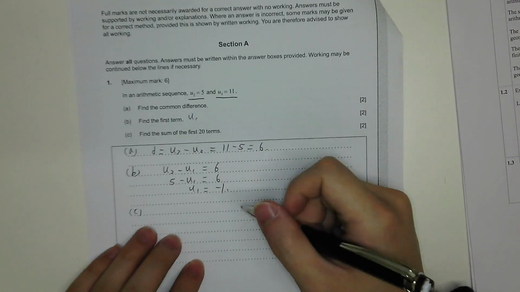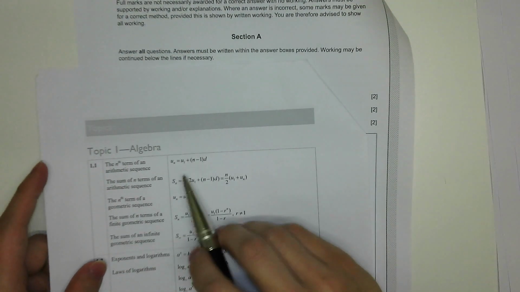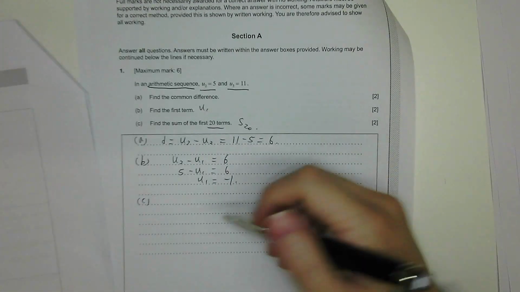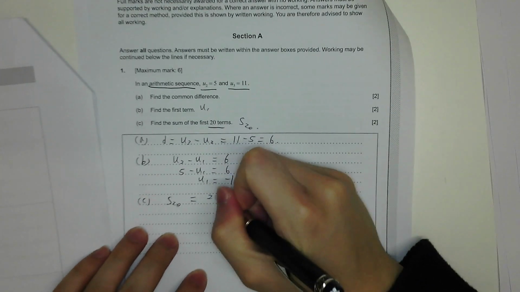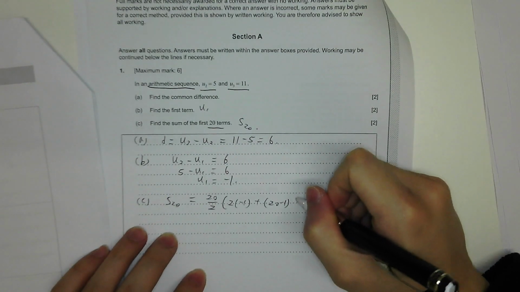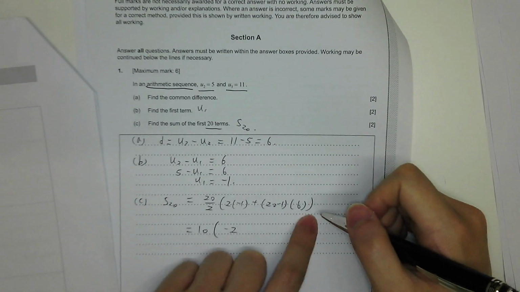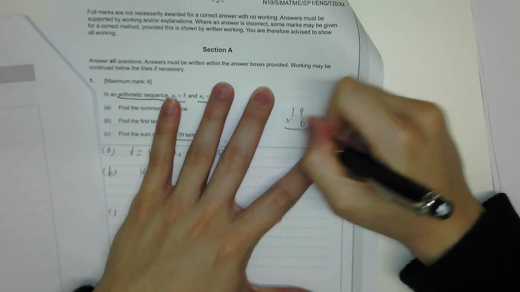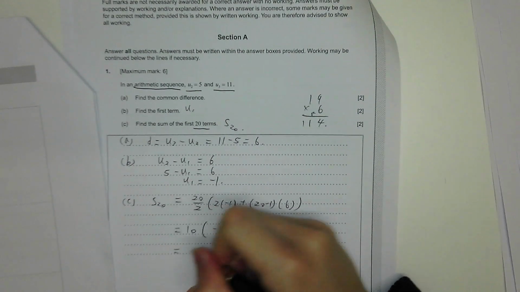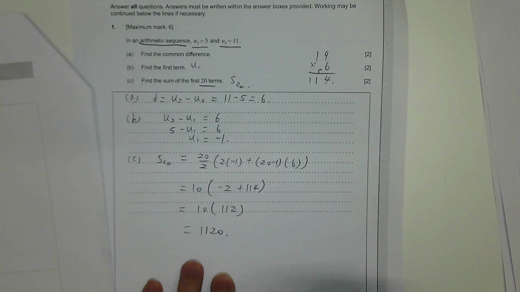C. Find the sum of the first 20 terms, so S20. For an arithmetic sequence, we can use the formula book: n over 2 times (2u1 plus (n minus 1)d). So S20 is 20 over 2 times (2 times negative 1 plus 19 times 6). What's 19 times 6? 114. So negative 2 plus 114 is 112, and 10 times 112 is 1120. That's the S20.